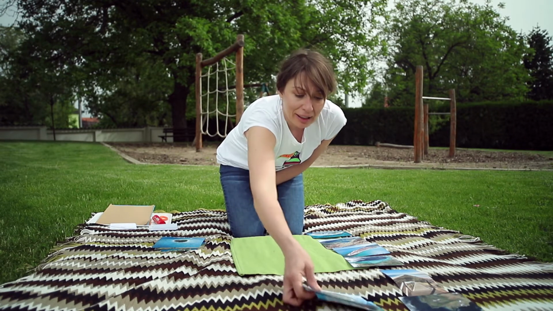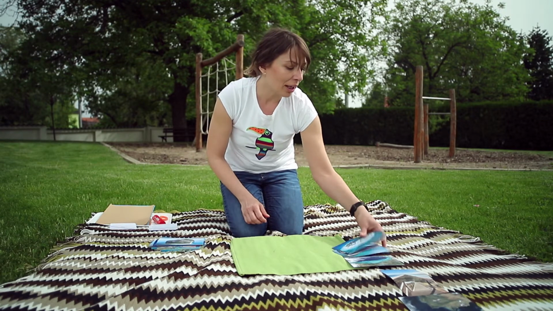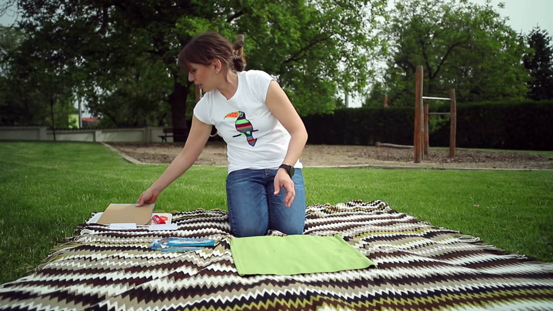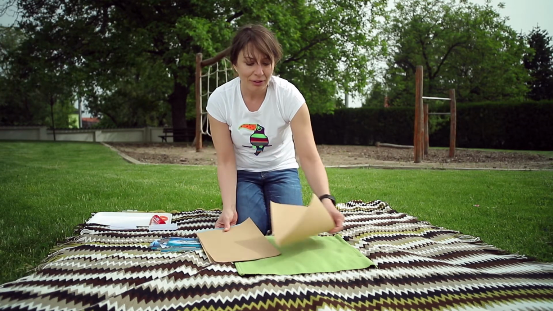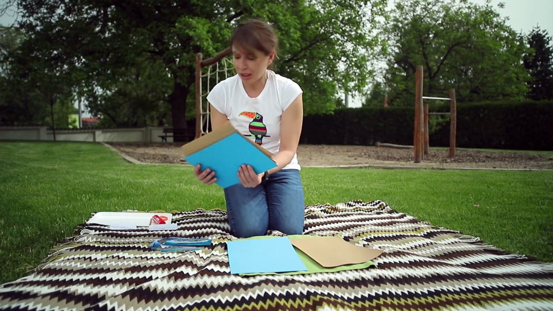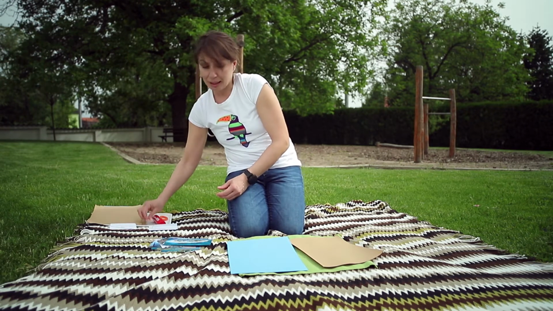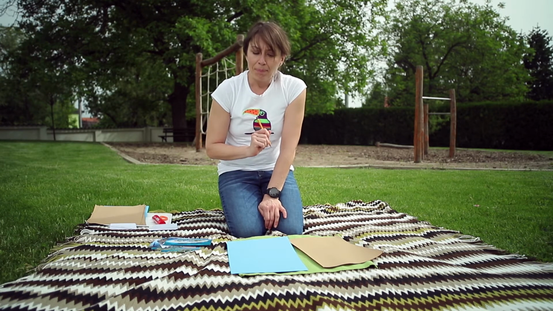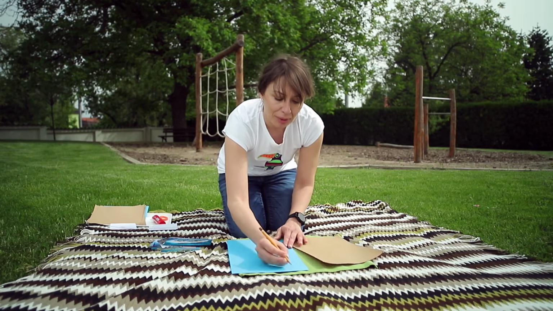And we can make even our own cards. We can use brown and blue paper or cardboard. We all need a pencil. Let's see what I'm going to do.